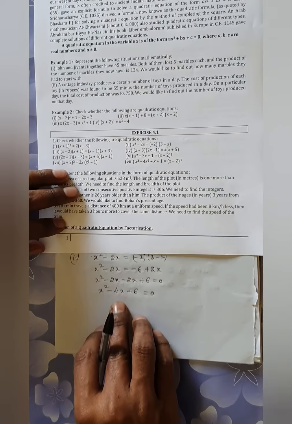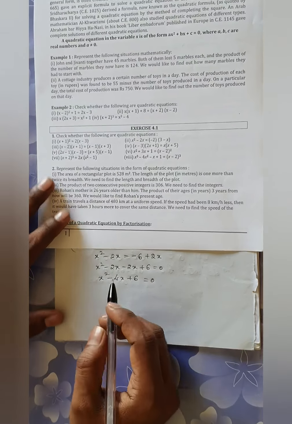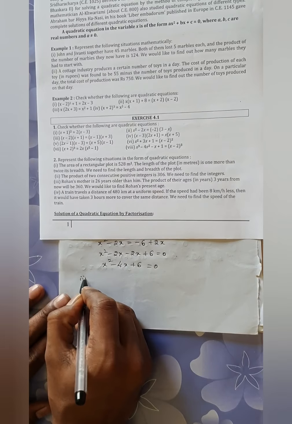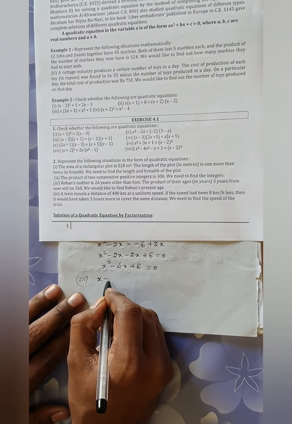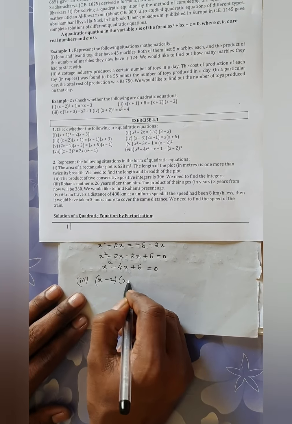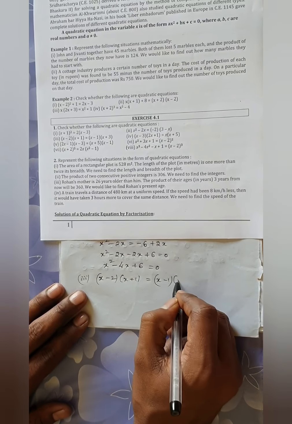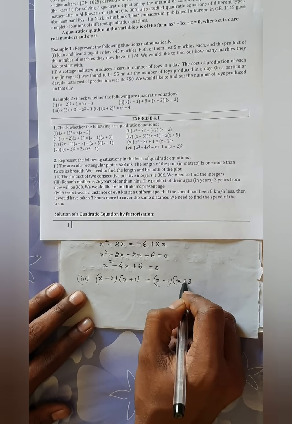Okay, fine. Now let's go to the third one. The third equation is x minus 2 into x plus 1 is equal to x minus 1 into x plus 3.